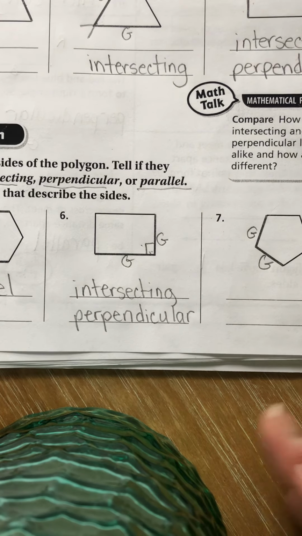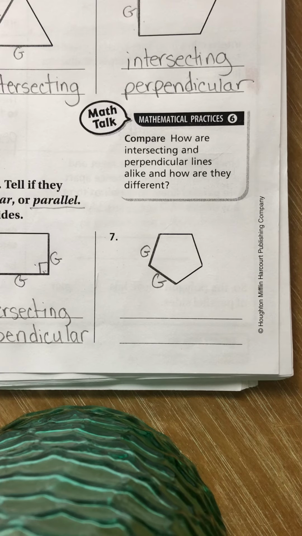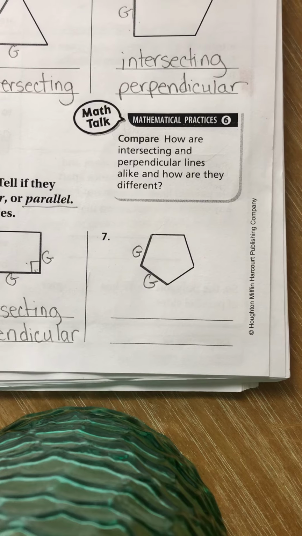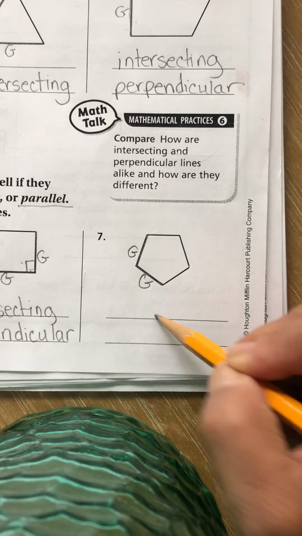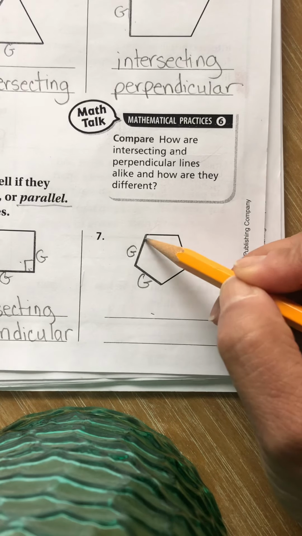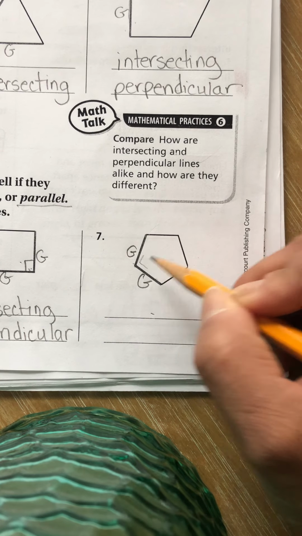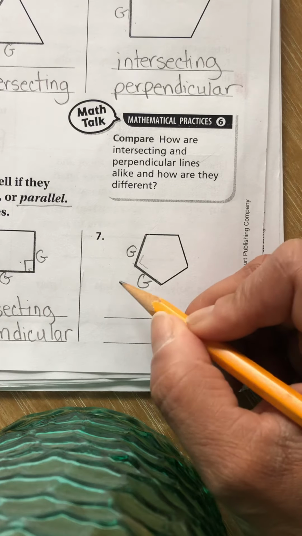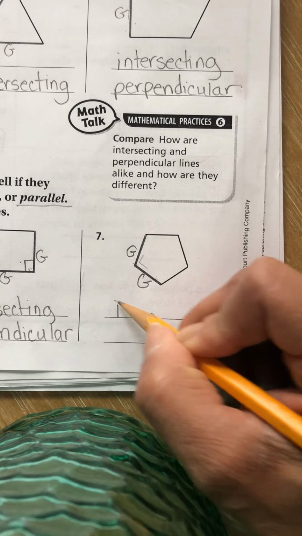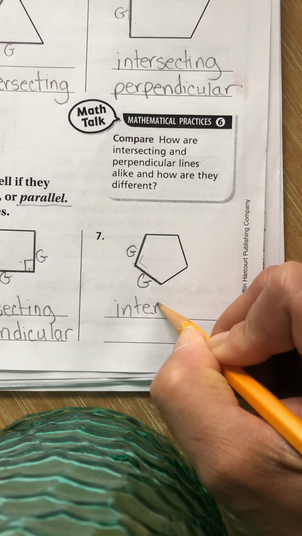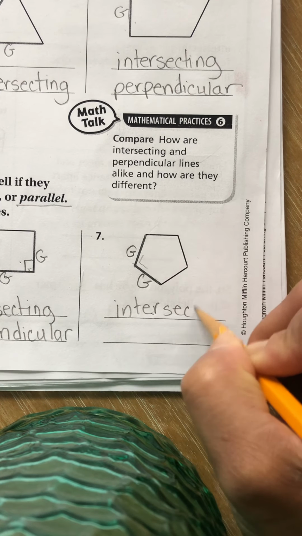And last but not least, number 7, that's a pentagon. And those two green lines intersect, but you can't make a perfect square in the corner. You basically see an obtuse angle there. So our only answer here is intersecting.